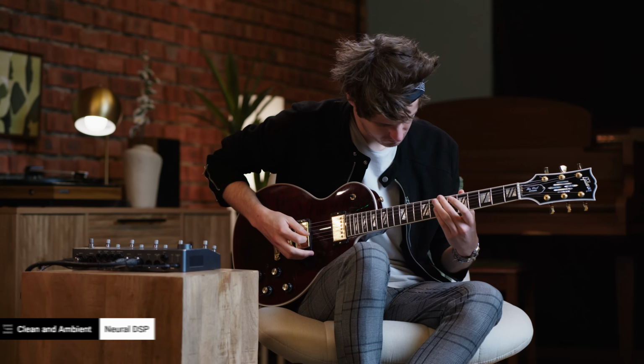As you can hear, this is an extremely powerful device that can add thickness, weight, and power to your guitar or bass tones.